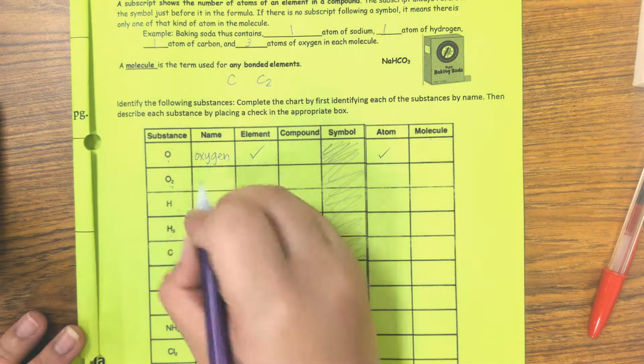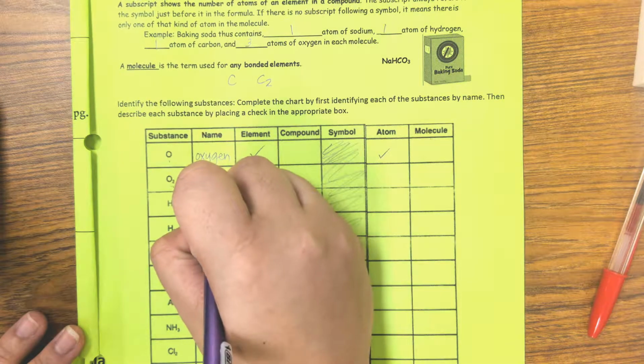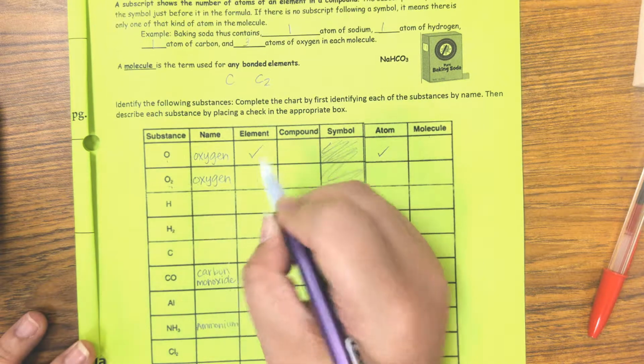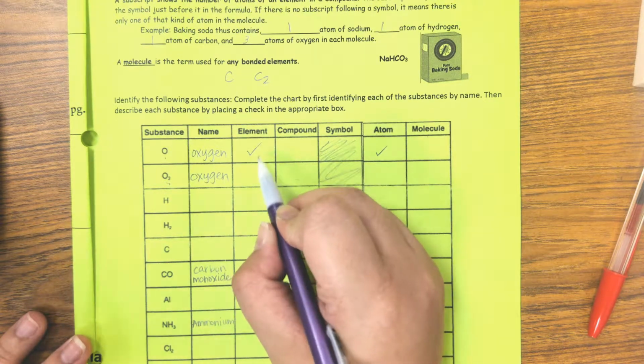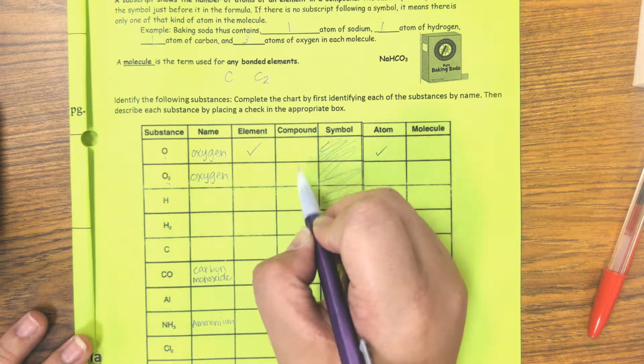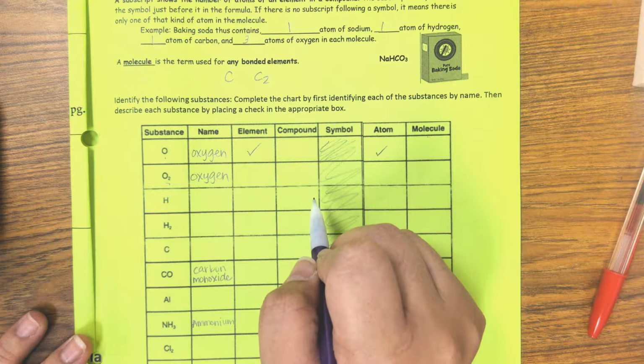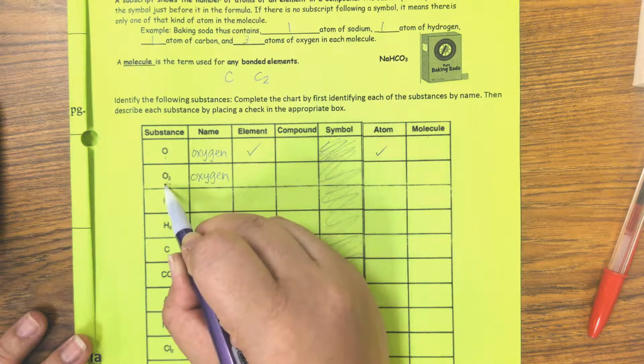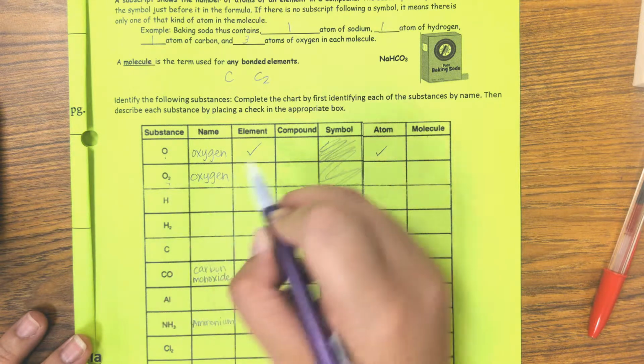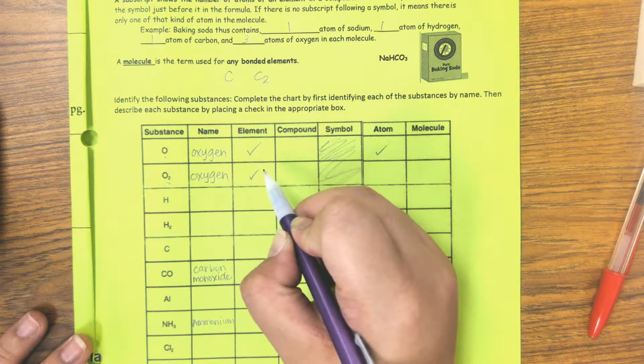Okay, O2, again, it would just still be oxygen. Now this time, do we just have an element or do we have a compound? Well, remember the definition of a compound is two or more different elements. We have two of the same element, so it's just an element.